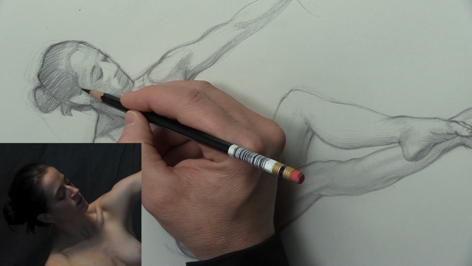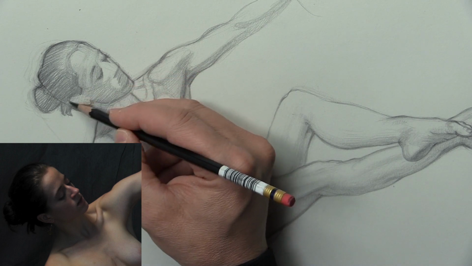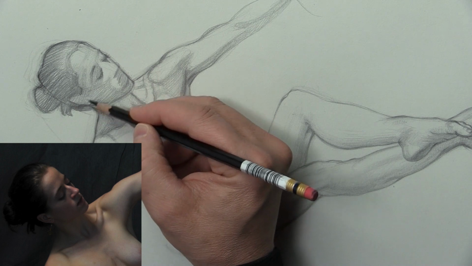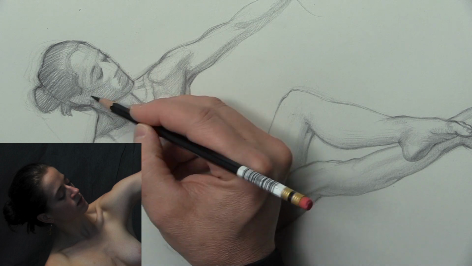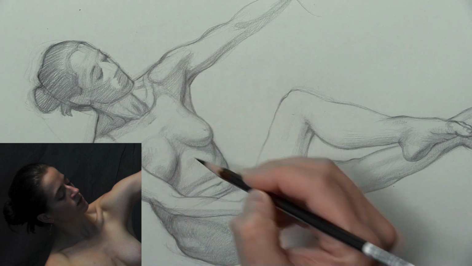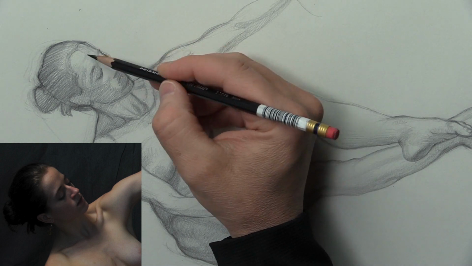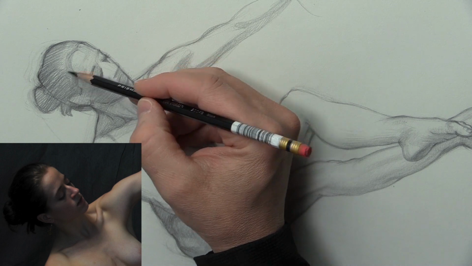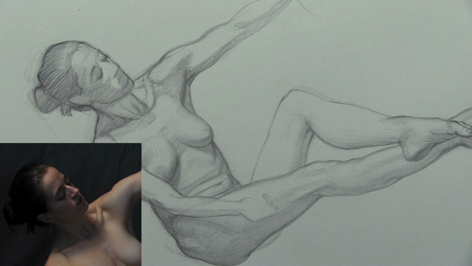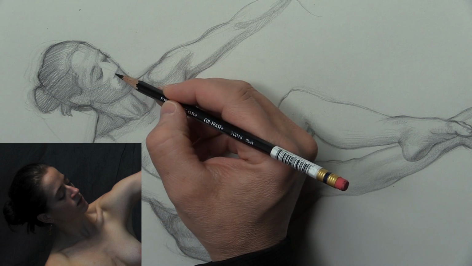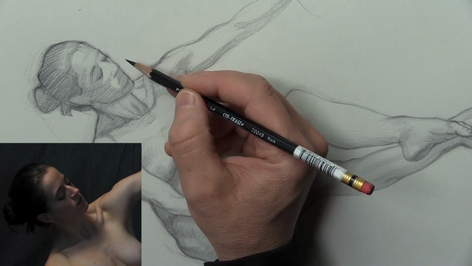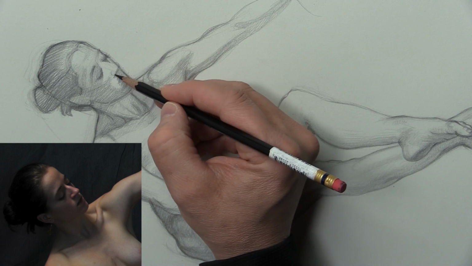You want to make sure that you understand these terms. So the ear is on the side of her head. The cheekbone where I'm working now is the side of her face. That's the top of her head. Underplane of her nose.